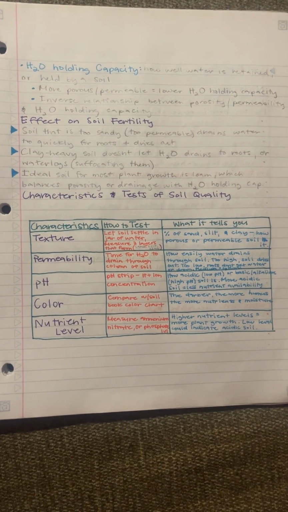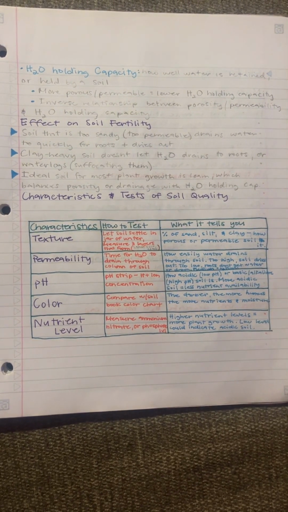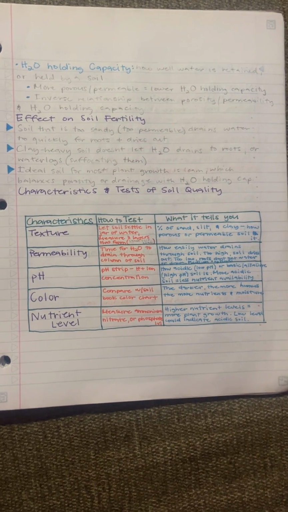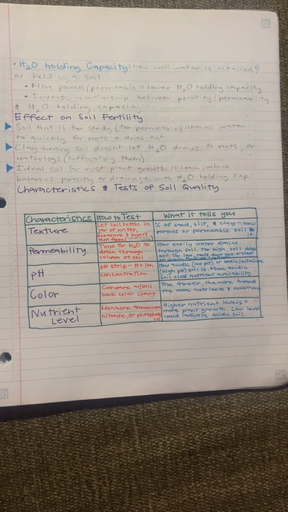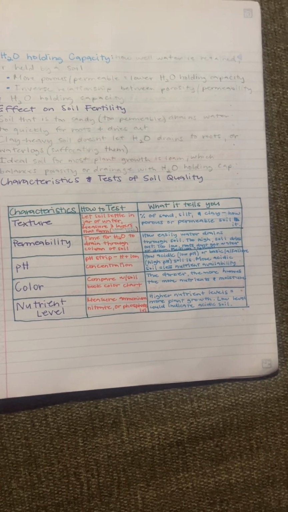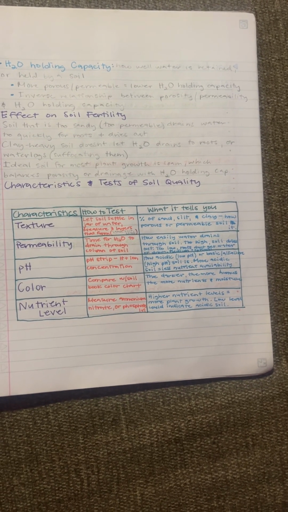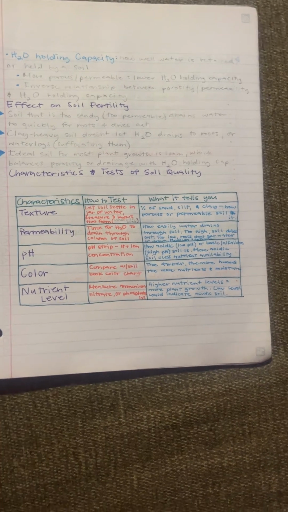The effects on soil fertility: soil that is too sandy drains water too quickly for roots, which makes them dry out. Clay-heavy soil doesn't let H2O drain to roots or waterlogs, so it suffocates them. The ideal soil for most plant growth is loam, which balances porosity or drainage with H2O holding capacity.